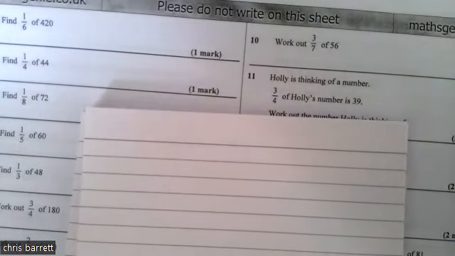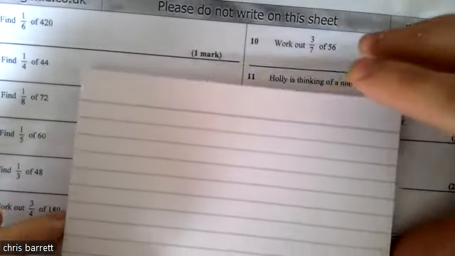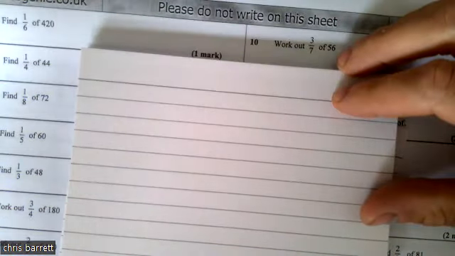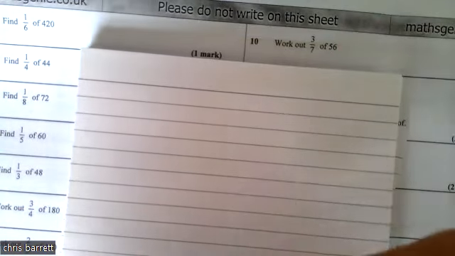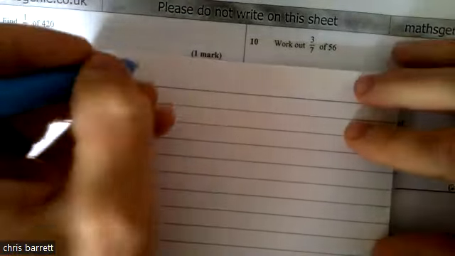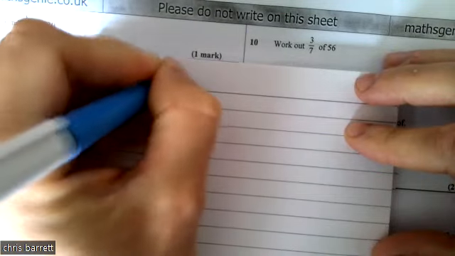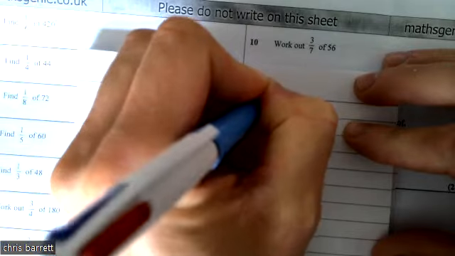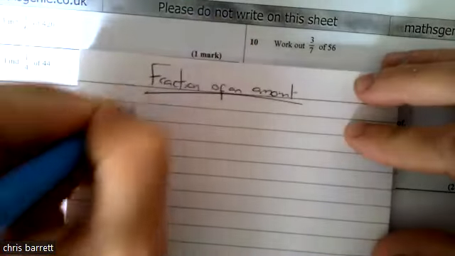Right, okay, in this video we're going to look at fraction of an amount. So if we do a bit of a revision card first of all, just get the pen working. Alright, so fraction of an amount.